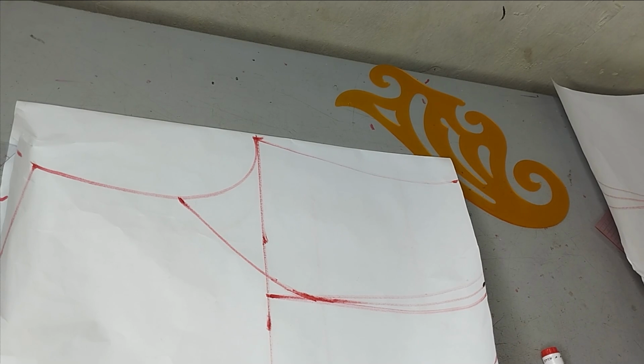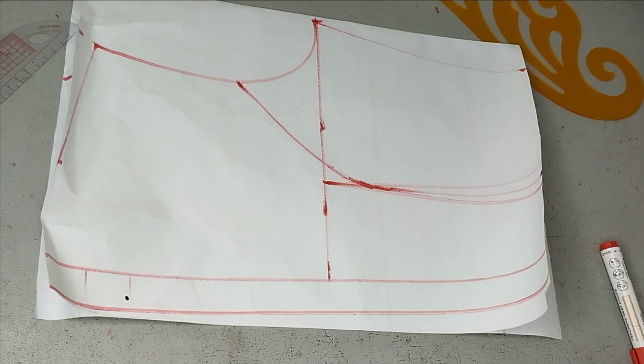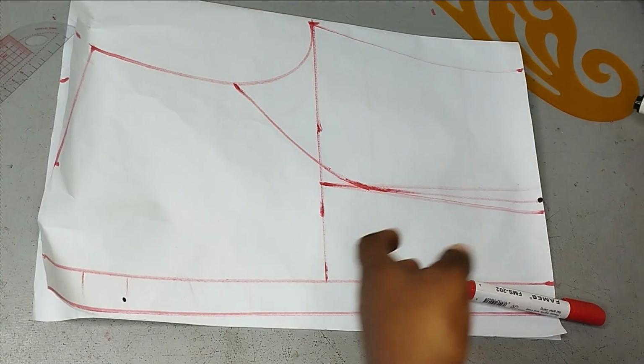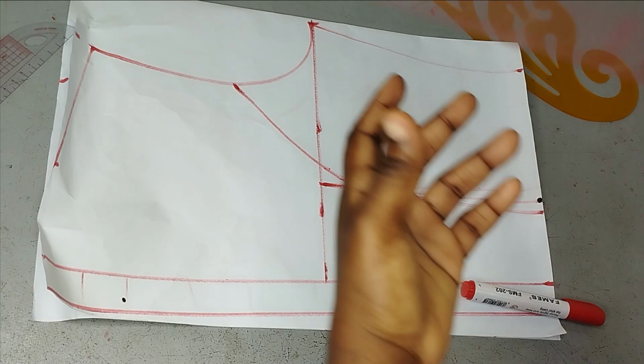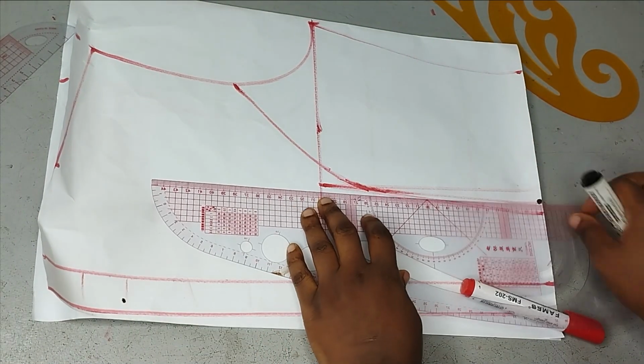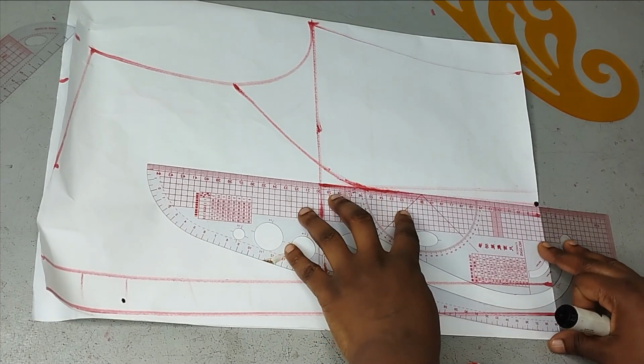So for this particular one, I'm going to work with a princess dart line seam, but I'm not going to be taking any actual darts. Okay, you can also use this for the front as well. So what I'm going to do now is to just maintain my bust span measurements just like we have it here, which is the center line of the 4.5 inches that I used.